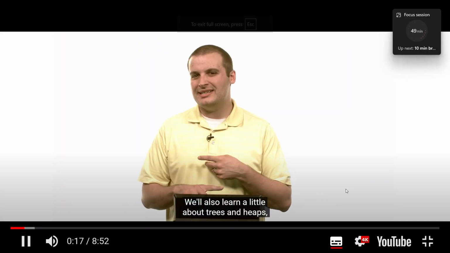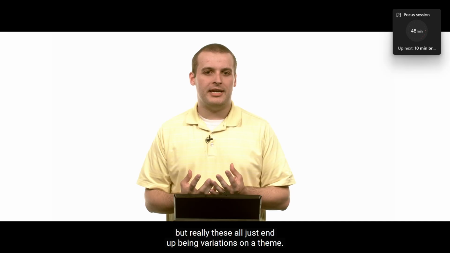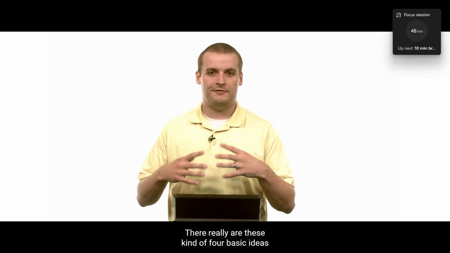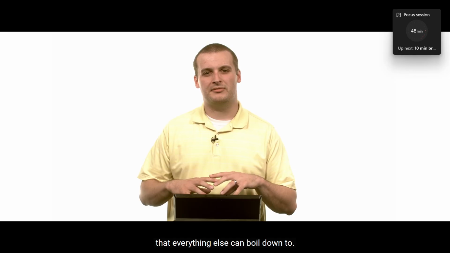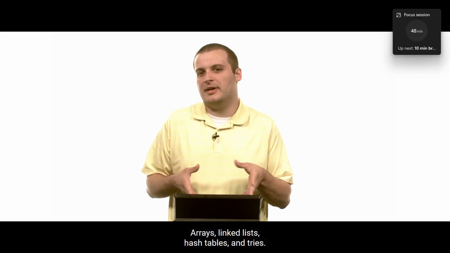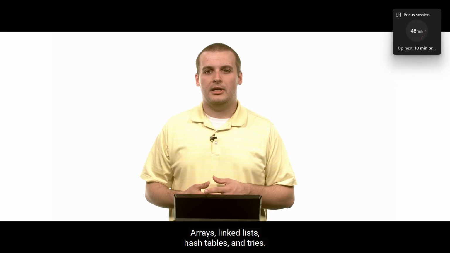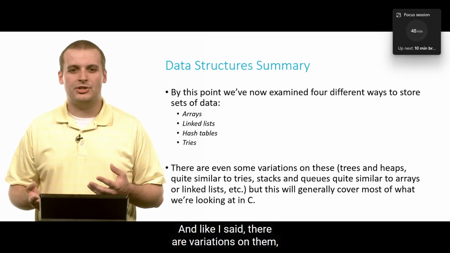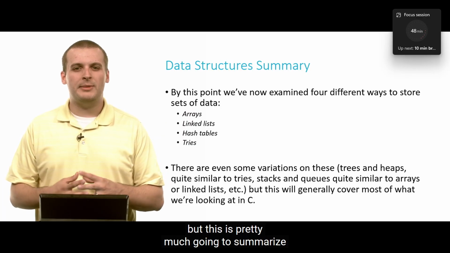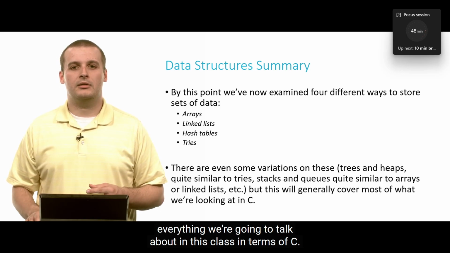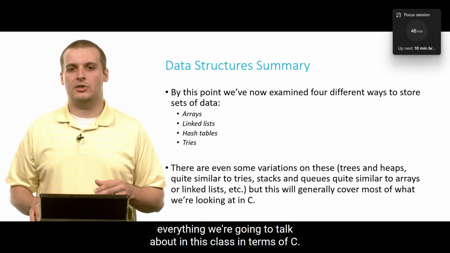Learn a little bit about trees and heaps, but really these all just end up being variations on a theme. There really are these kind of four basic ideas that everything else can boil down to: arrays, linked lists, hash tables, and tries. And like I said, there are variations on them. But this is pretty much going to summarize everything we're going to talk about in this class in terms of C.